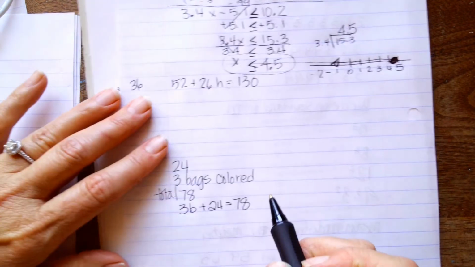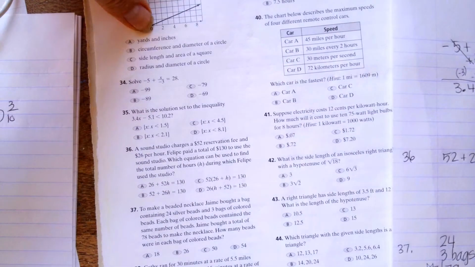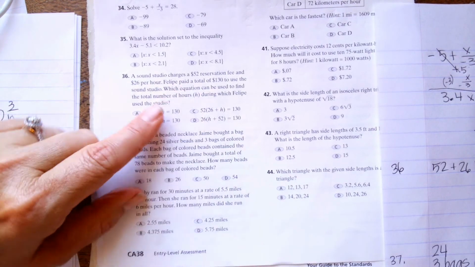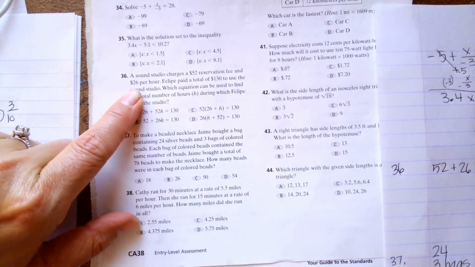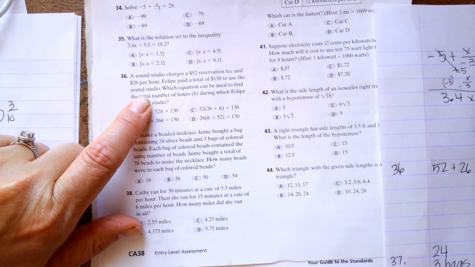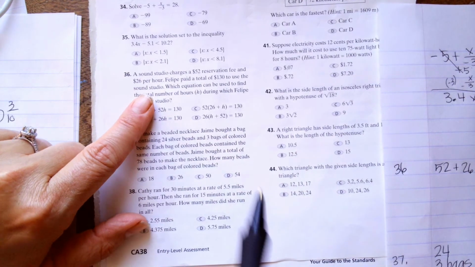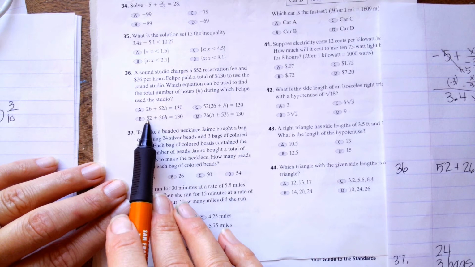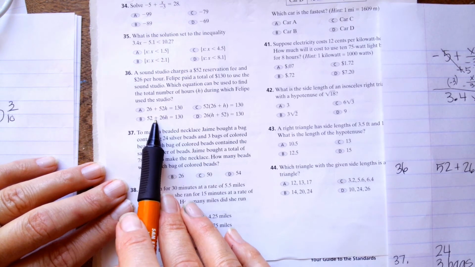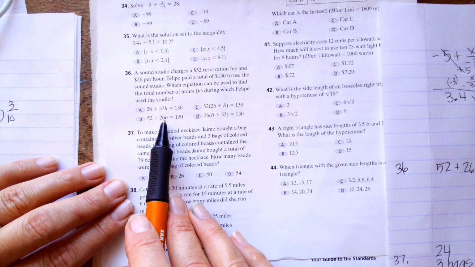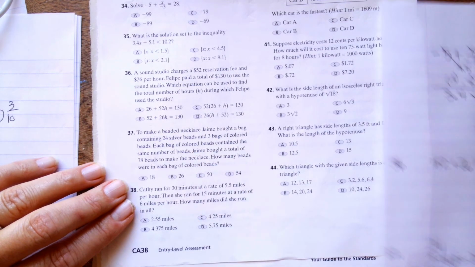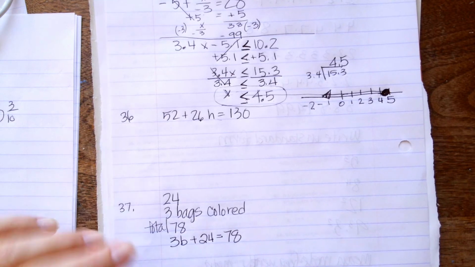So this one was our number 36, and that problem was a sound studio charges a $52 reservation fee and $26 per hour. Felipe paid a total of $130 to use the sound studio. So we went through the answers earlier and we found that B was the correct answer. 52 was the flat fee plus a fee of $26 times the number of hours that he uses it. And up here it gave us the total, so we can fill that in. And this becomes the problem that we write.